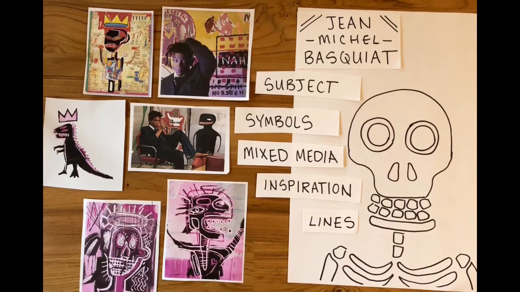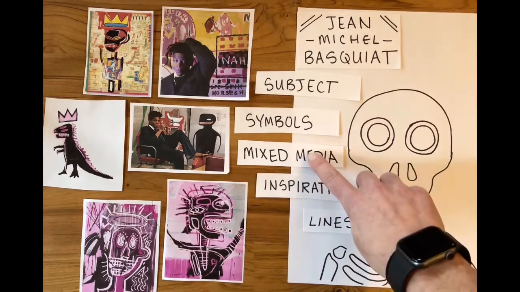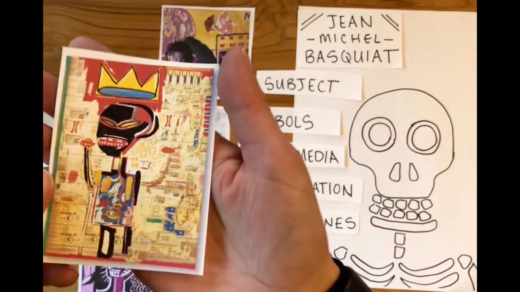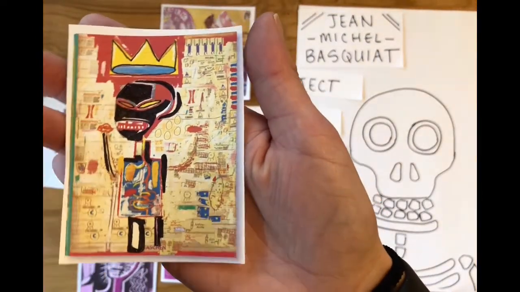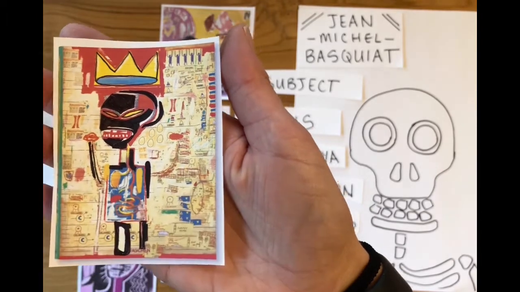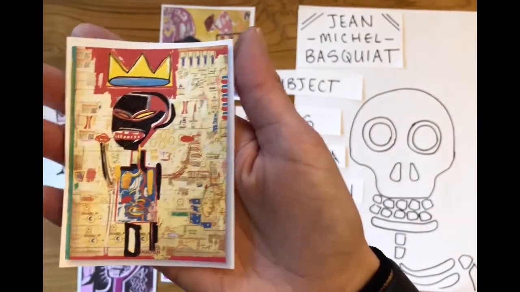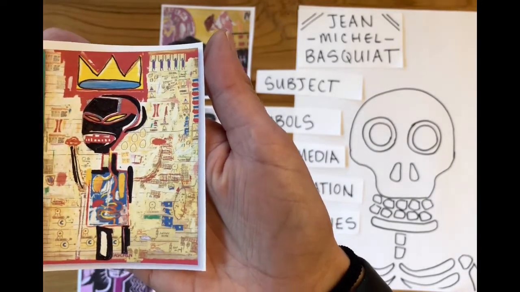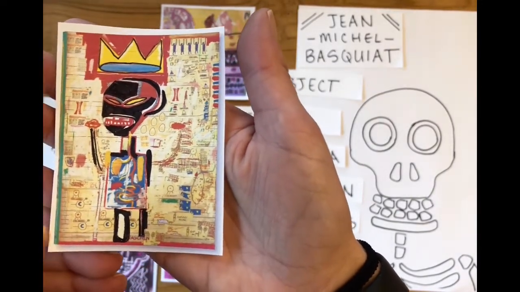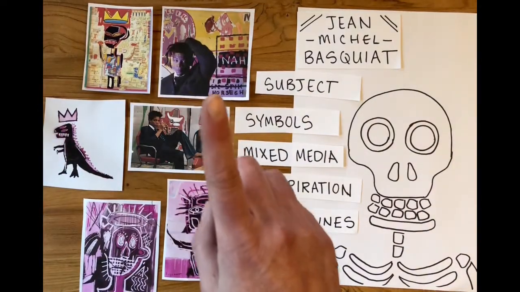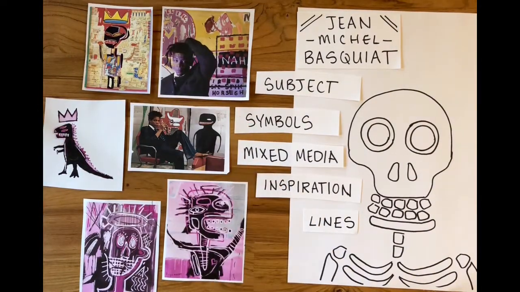The next thing that we're going to talk about is how Jean-Michel used mixed media in his artwork. So that means that he's using a lot of different types of art materials. So here maybe he drew these little circles with pencil, and maybe he did this red with paint, and maybe he did oil or chalk pastels or crayons in other parts. And so he mixed different types of art together when he was making his work. So we want to at least have more than one type of material that you're using in your artwork.